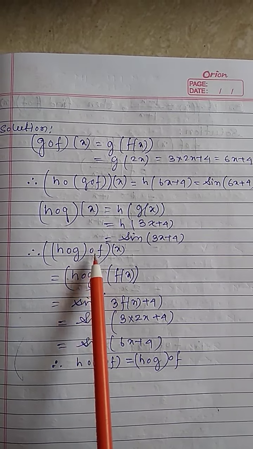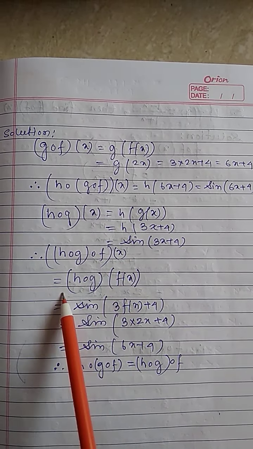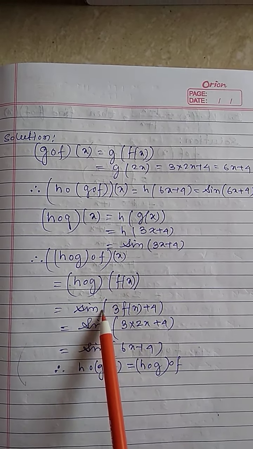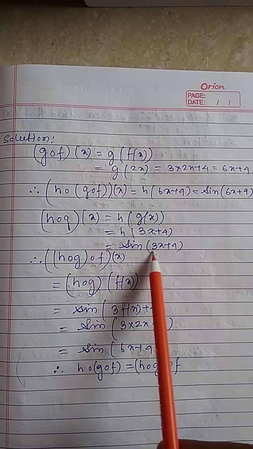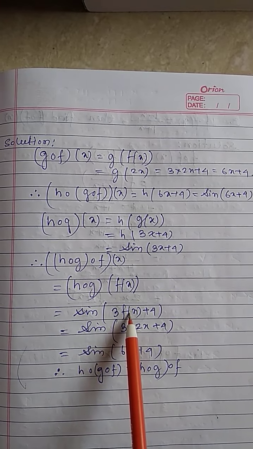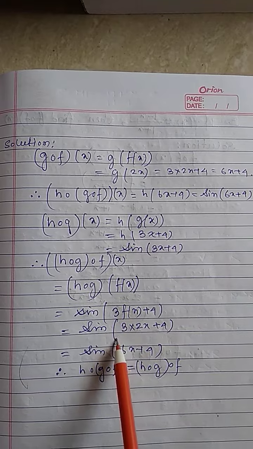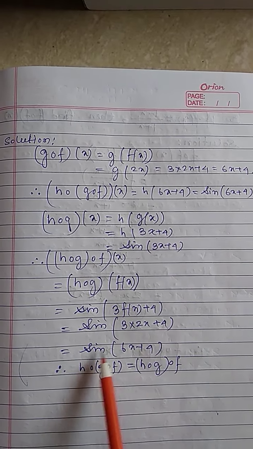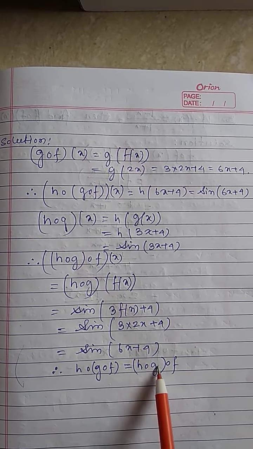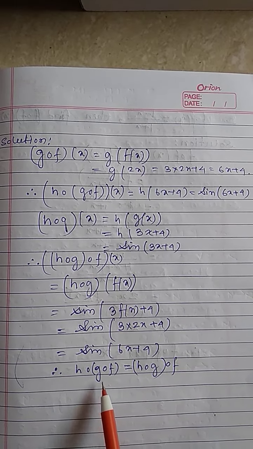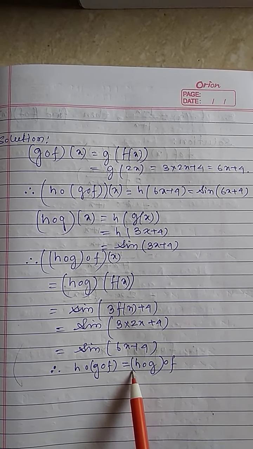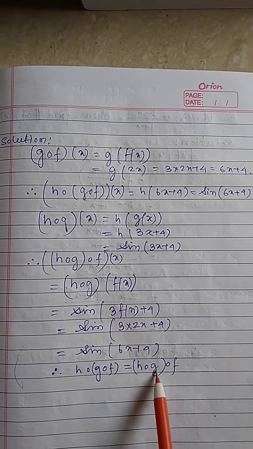Therefore, (HOG)OF of x is equal to HOG of f of x, which is sin of 3 f of x plus 4, and f of x is equal to 2x, so this is equal to sin of 3 into 2x plus 4, that is sin of 6x plus 4. Therefore (HOG)OF is equal to HO(GOF), that is composition of the two functions GOF and H is equal to composition of the two functions F and HOG.